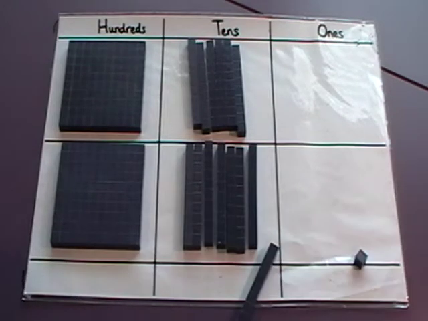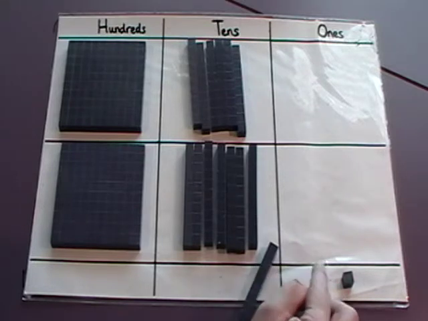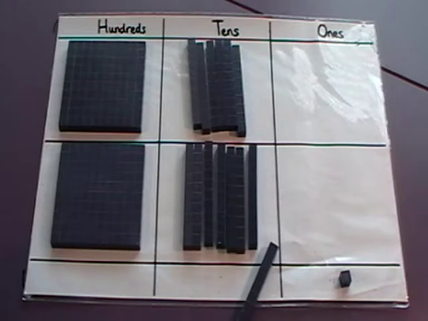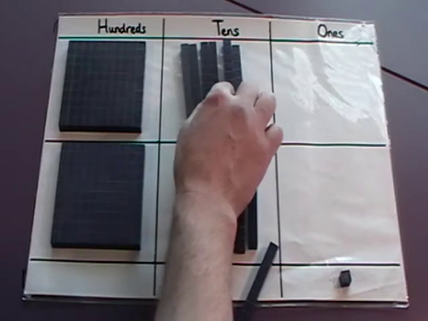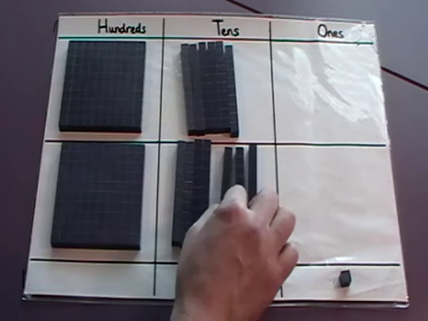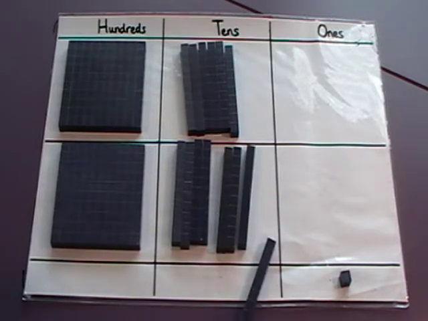Place that 10 down there. We're going to carry it, sorry, I haven't got enough room, you can't see that. And that leaves our 1 and our 10, or our 11, placed as 1 in the ones column and 1 ten in the tens column. Now we've got to add our tens together. So we've got 10, 20, 30, 40, 50, 60, 70, 80, 90, 100, 110, 120, 130, 140. So we've got 14 tens.